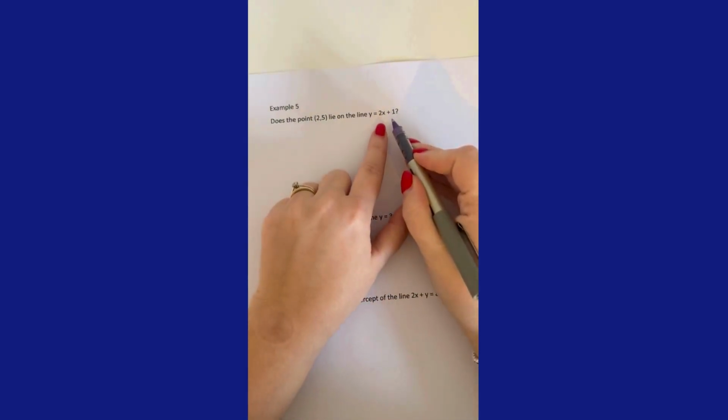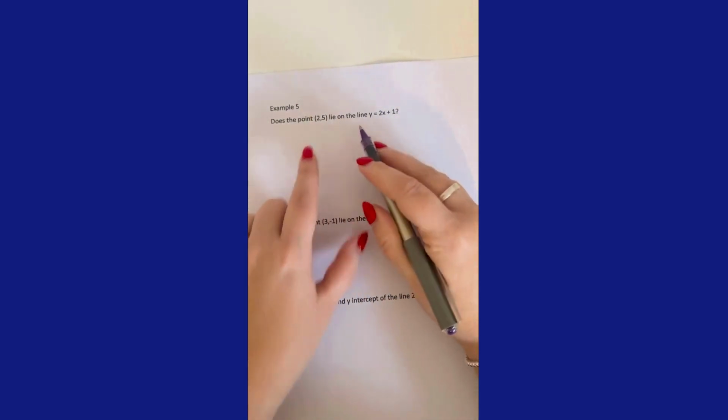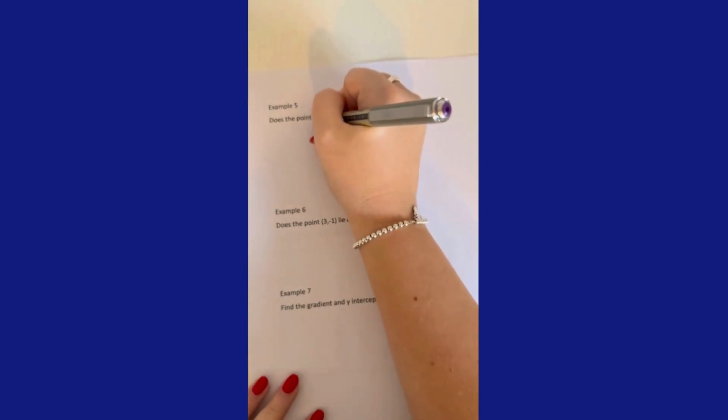Now, the other thing you may get is when you are given a question that has got a coordinate and you have to identify whether that coordinate lies on that line. So if you imagine you have a graph, does this point here lie on that graph? And the way we do this is through using substitution. So does the point 2, 5 lie on the line y equals 2x plus 1? Now what we're going to do is we're going to look at this bit here, 2x plus 1, and we're going to look at our x coordinate here. Now our x coordinate is 2, our y coordinate is 5.